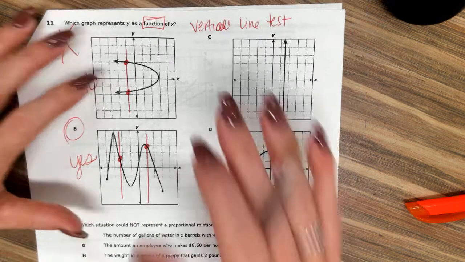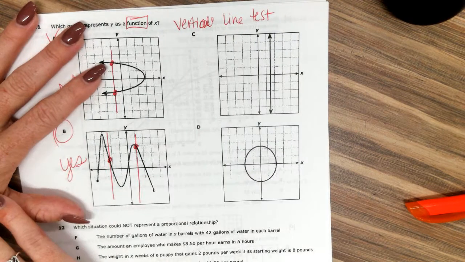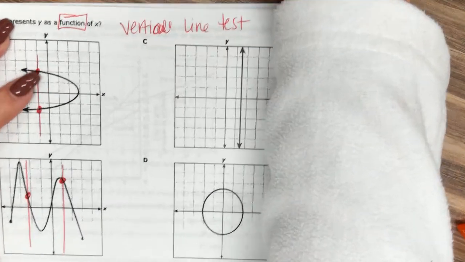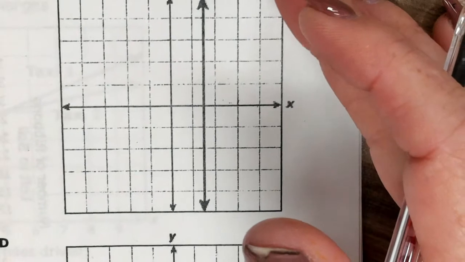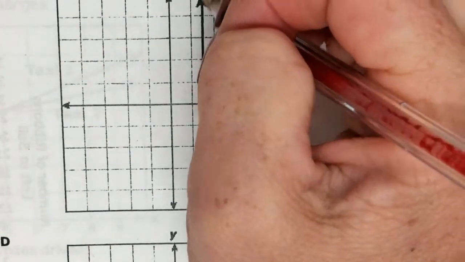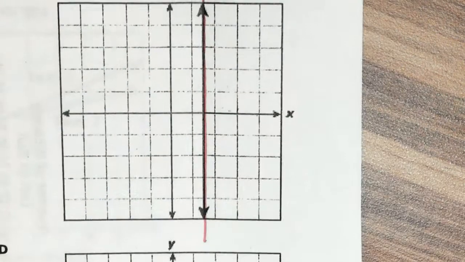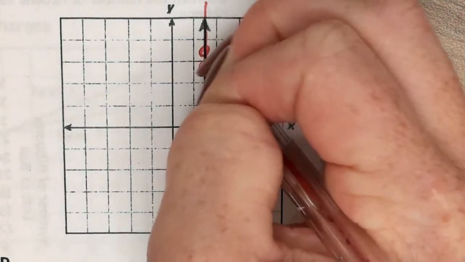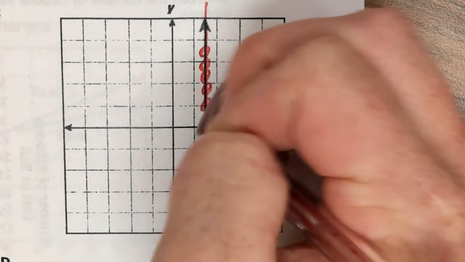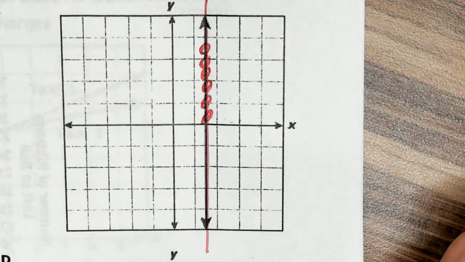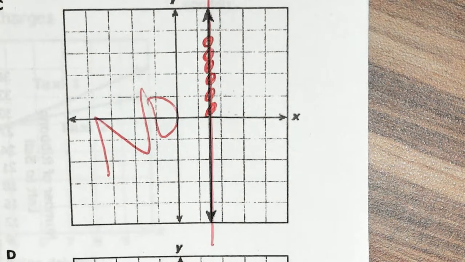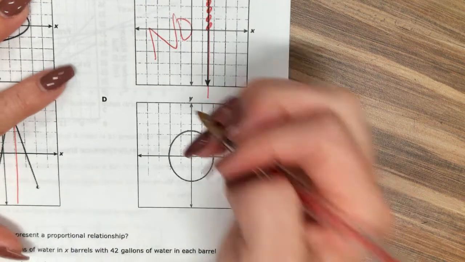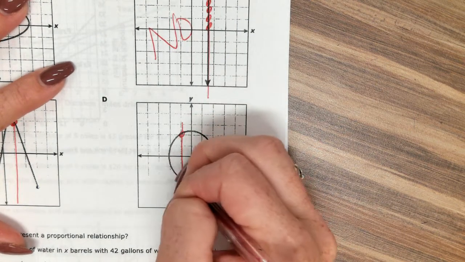Guys, every year people want to pick C. Why is C not a function? If I draw a vertical line, how many times did it touch? Every single spot. Like 1,000,000 times. That is no way a function. Why is D not a function? It touched twice.